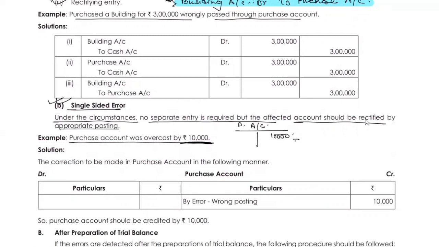What should be the correct entry? Purchase account should be credited by 10,000. If I do a credit of 10,000, this and this get cancelled. This is a single-sided error.